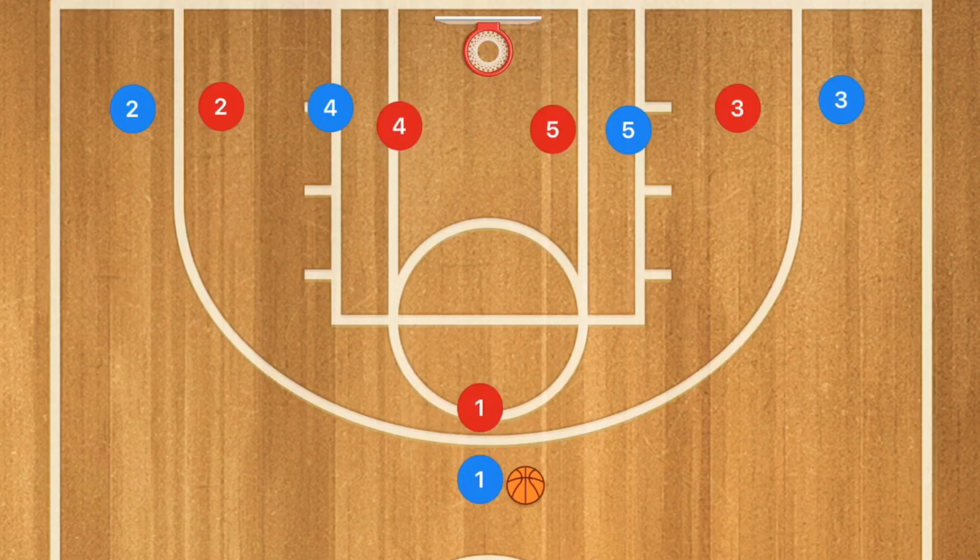Now, if you would like, I also run a 1-4 offense at the middle school level, and what we do here is very simple screening plays. In this first play, we would have player 5 and player 4 setting a screen for players 3 and 2.